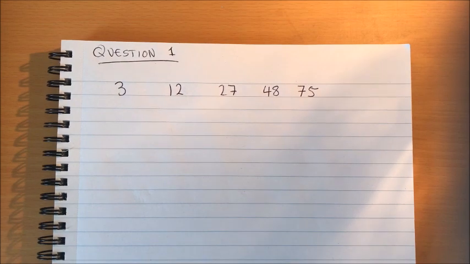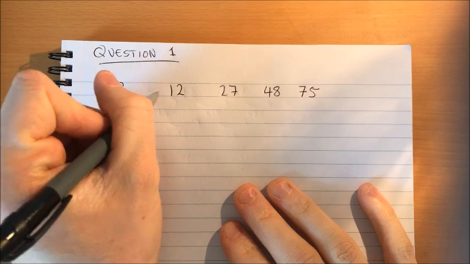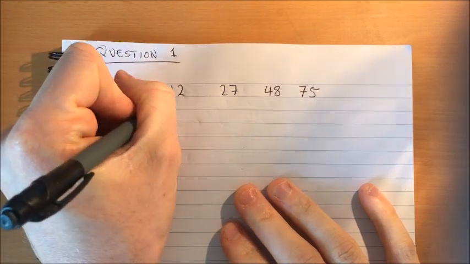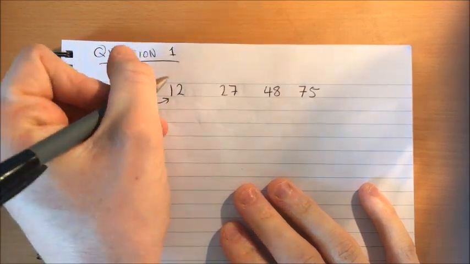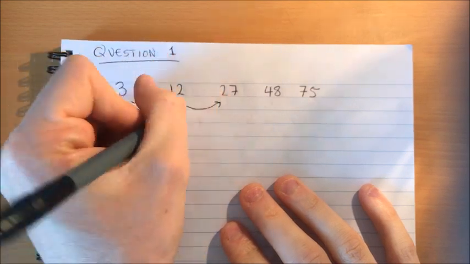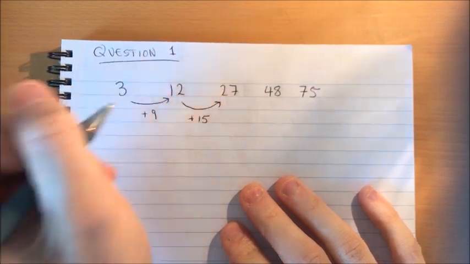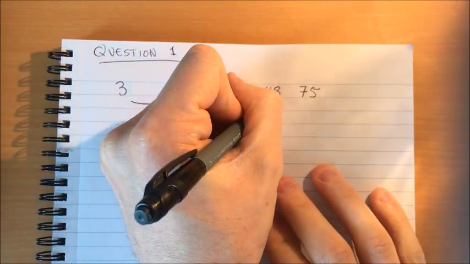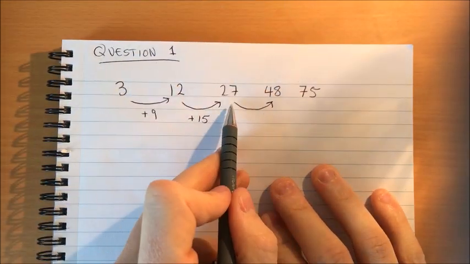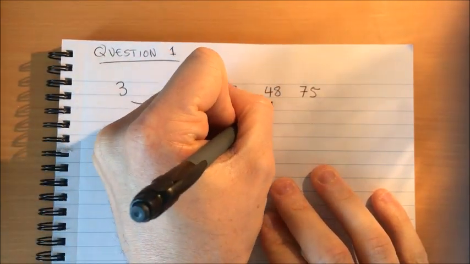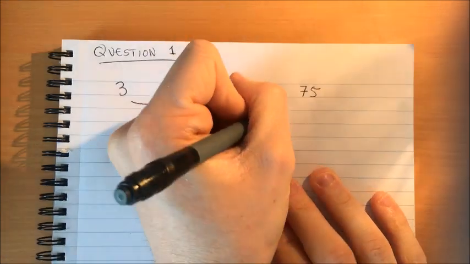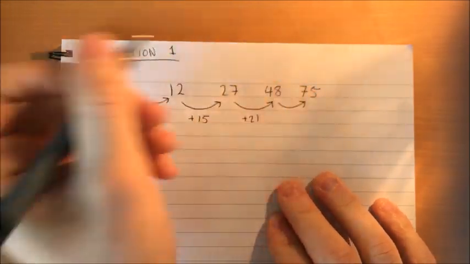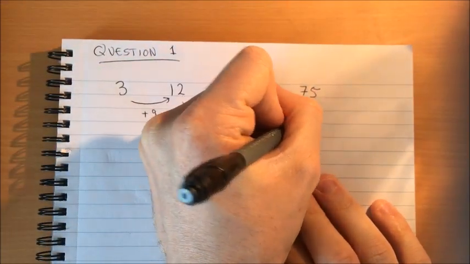Okay, so for question 1, just like what we do with linear sequences, we're going to ask ourselves, what does the sequence go up in every time? To get from 3 to 12, we've added 9. To get from 12 to 27, we've added 15. To get from 27 to 48, 48 take away 27 is 21. And then to get from 48 to 75, we've added 27.